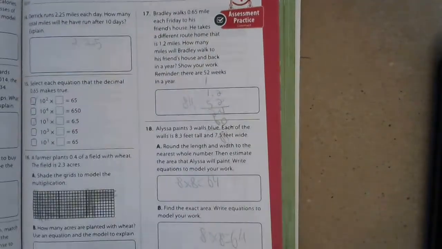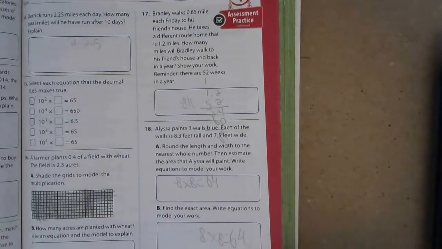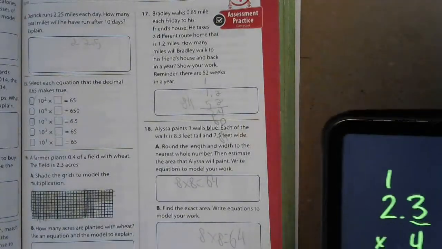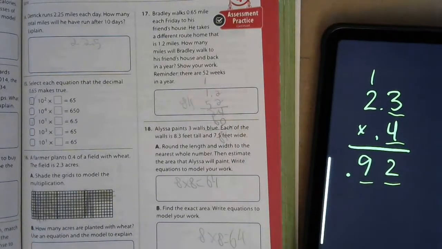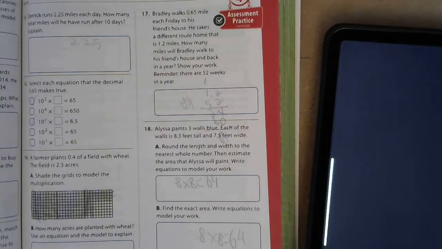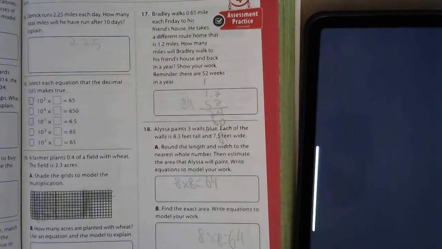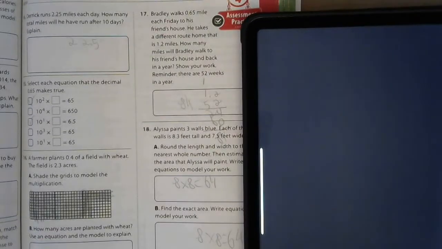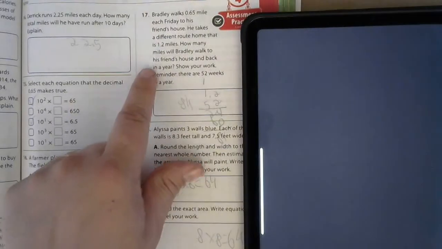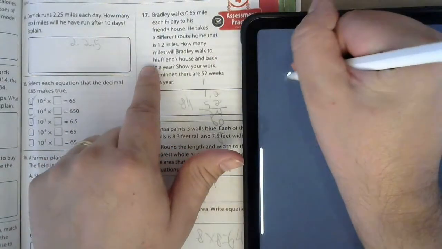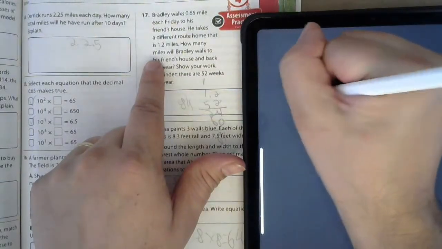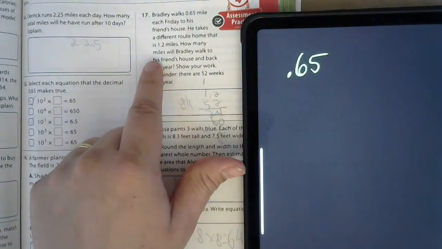Look at number 17. It says Bradley walks 6,500 hundredths miles each Friday to his friend's house. He takes a different route home that is 1 and 2 tenths miles. How many miles will Bradley walk to his friend's house and back in a year? And it says, remember, there's 52 weeks in a year. Glad they pointed that out, because maybe if we didn't know that, this would be a tough one to figure out. So each Friday, Bradley is walking 6,500 hundredths plus 1 and 2 tenths.